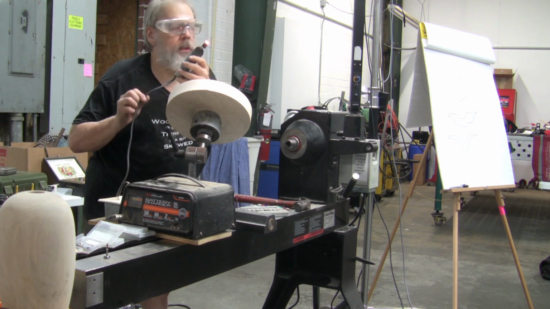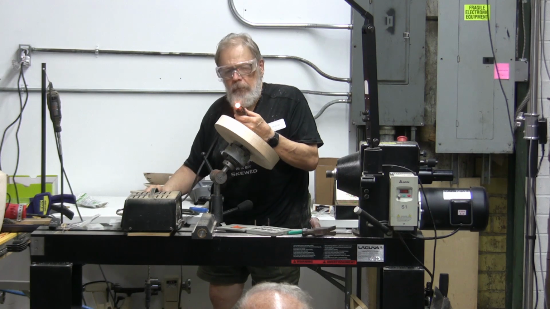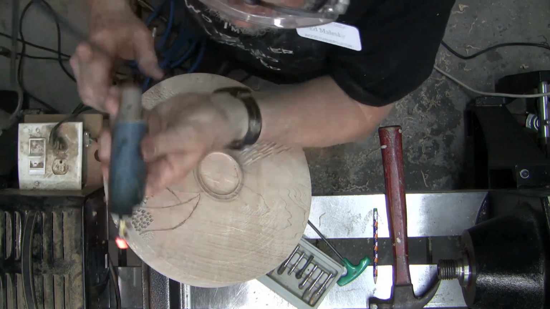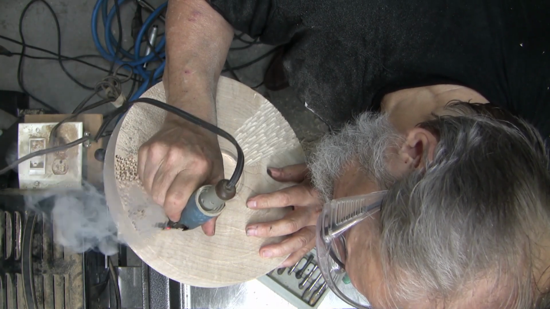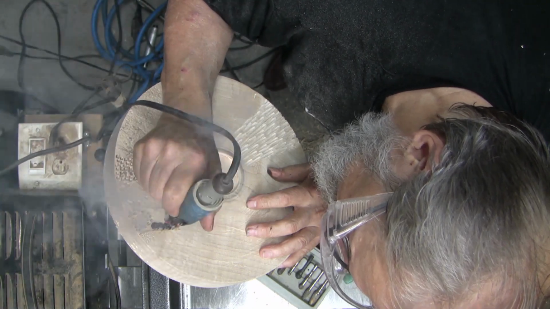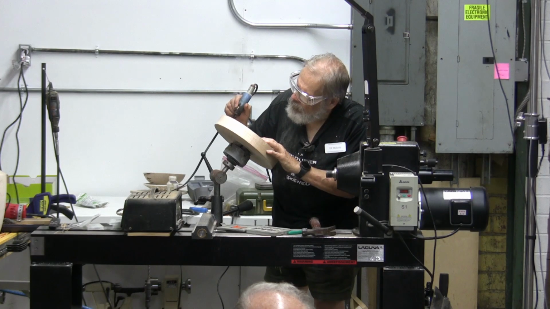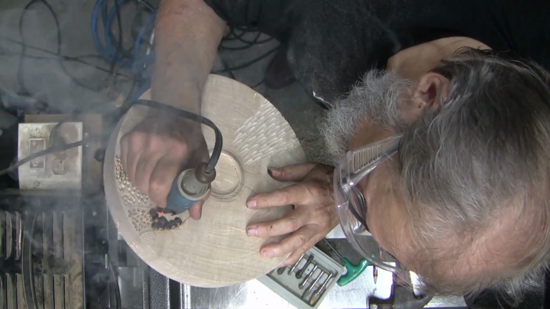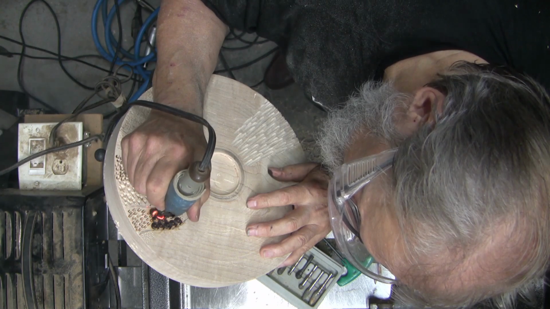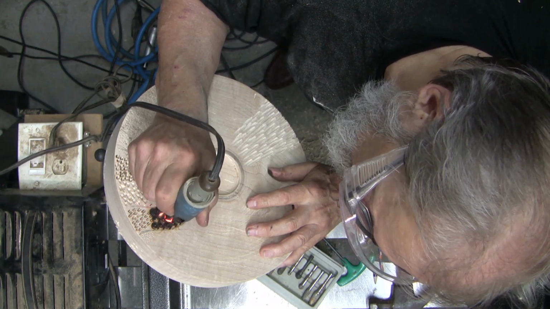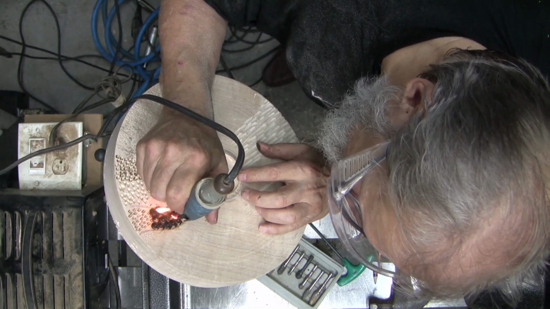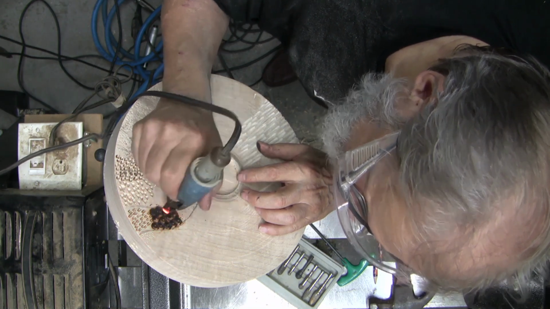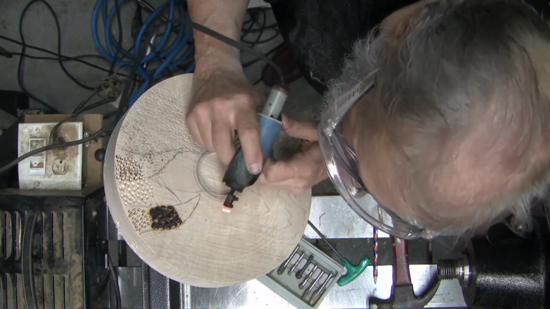So you can see it gets pretty toasty. Most of those Asian-looking pieces were all stippled like this, except using a stippling tip rather than a coil tip.